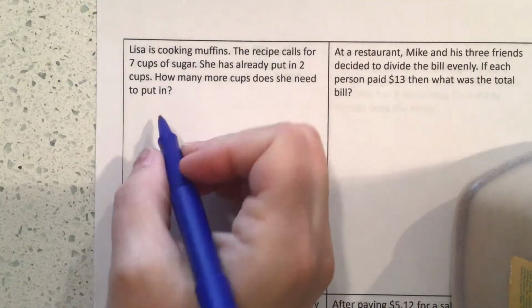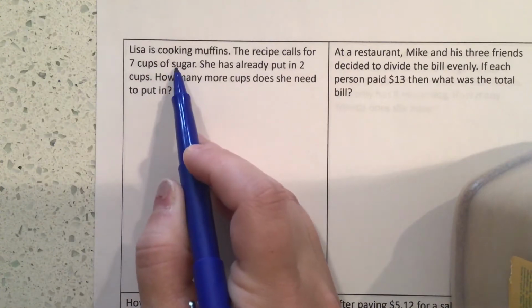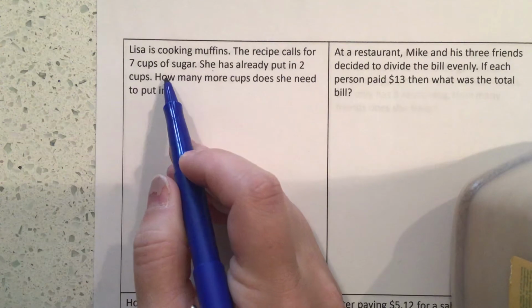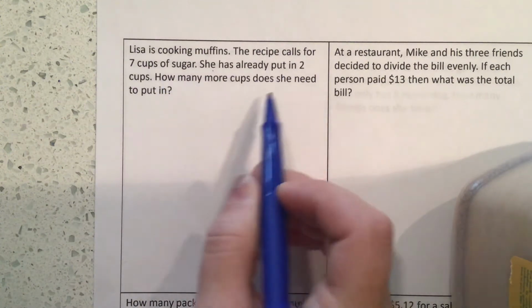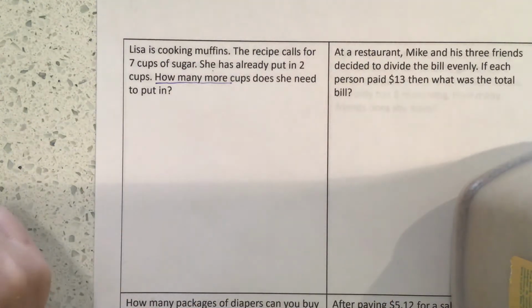So we have Lisa's cooking muffins. The recipe calls for 7 cups of sugar. She has already put 2 cups in. How many more cups does she need? Now, typically when we see how many more, we think of subtraction. But that's not how we write the equation. So what we have to do is think about, okay, what are we starting with?